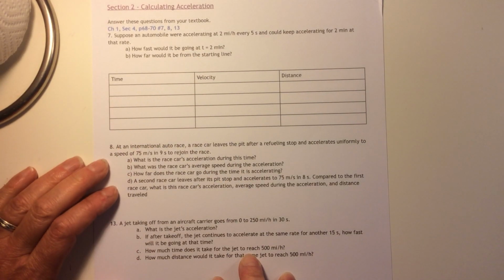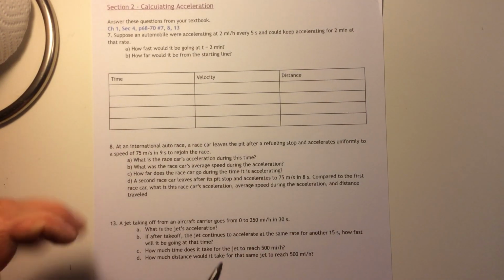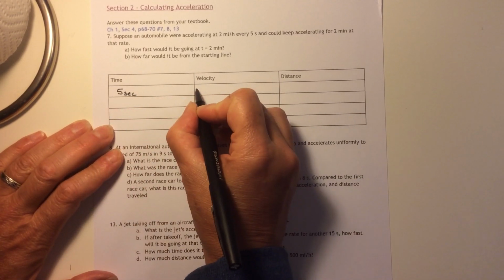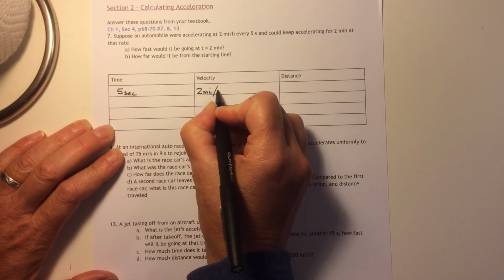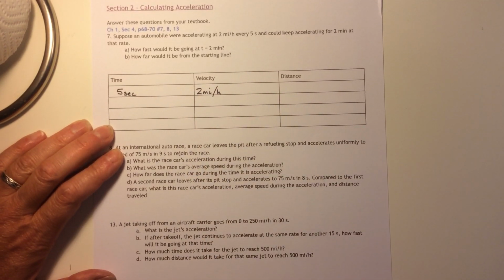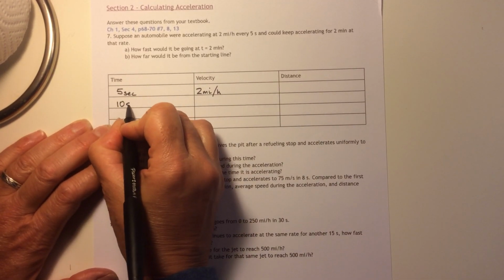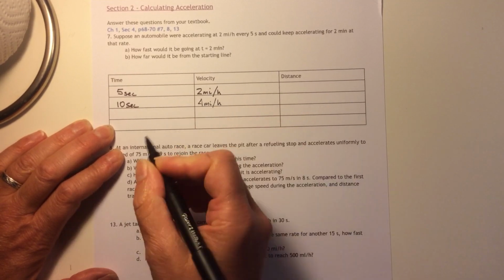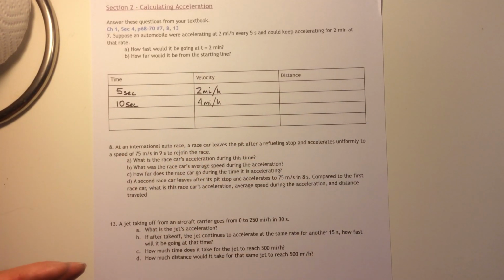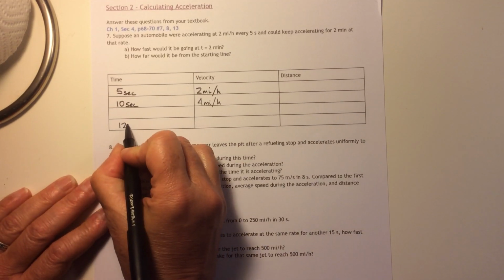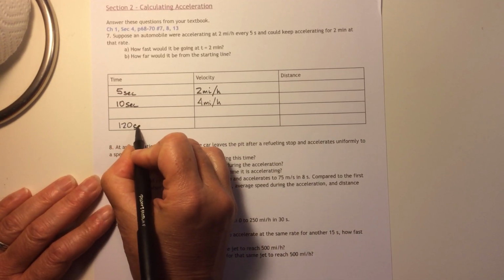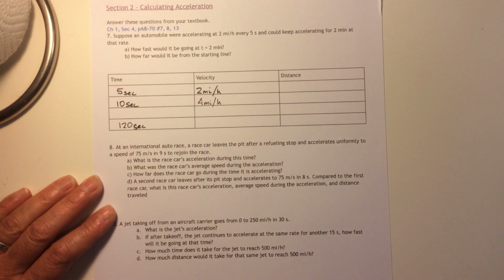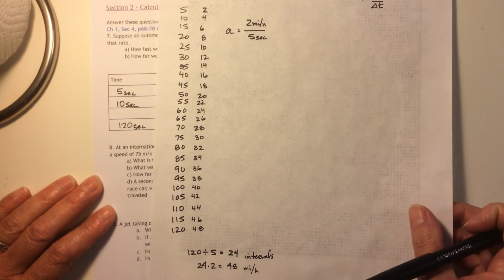When we talked about this in class, we said, well, we could make a table. So after 5 seconds, it's going to be going 2 miles per hour. Great, because that's how fast it's going. And then after 10 seconds, it would be going 4 miles an hour. And if we just kept following this table, eventually we would get to a point that had 120 seconds, also known as 2 minutes, and we would have a speed. All right, that's what I did.